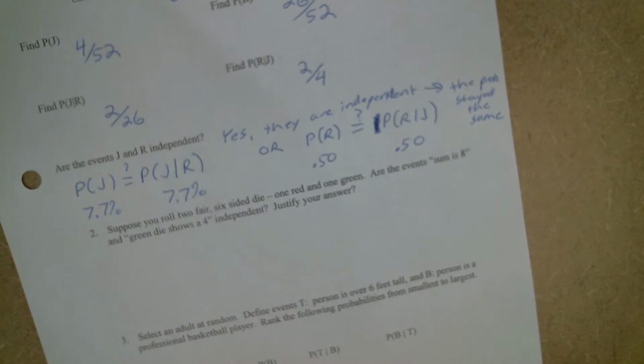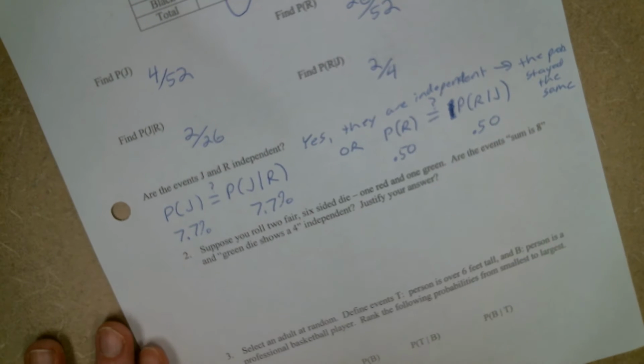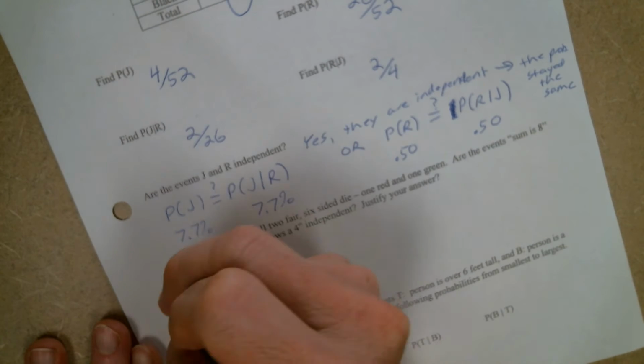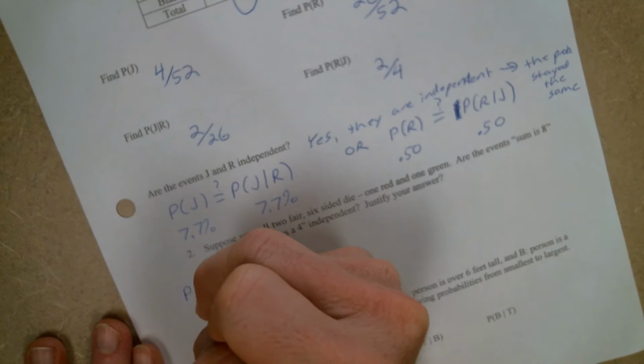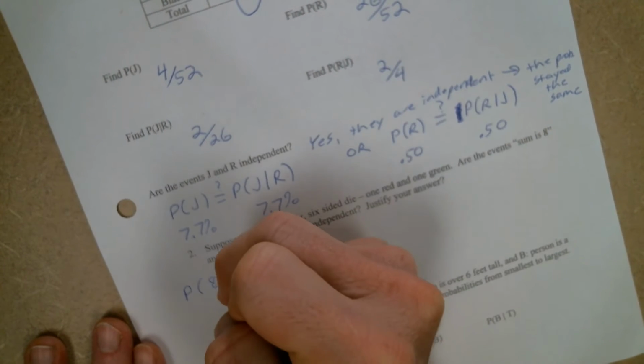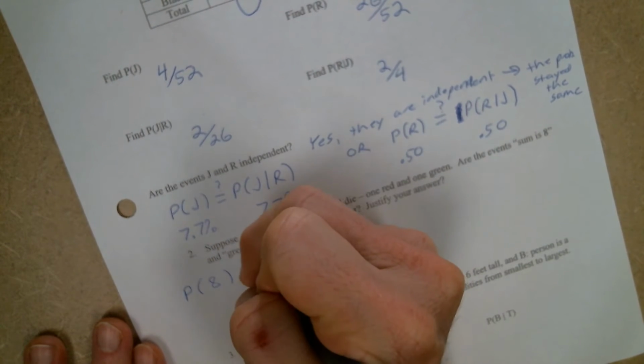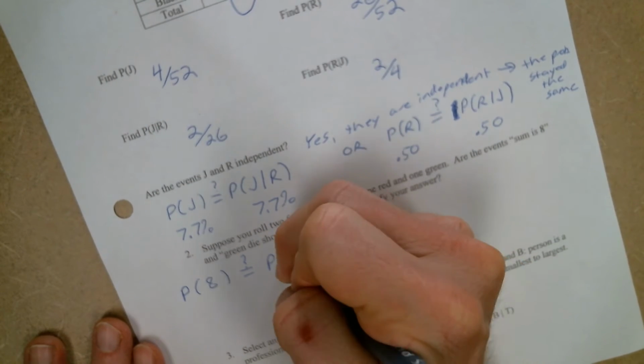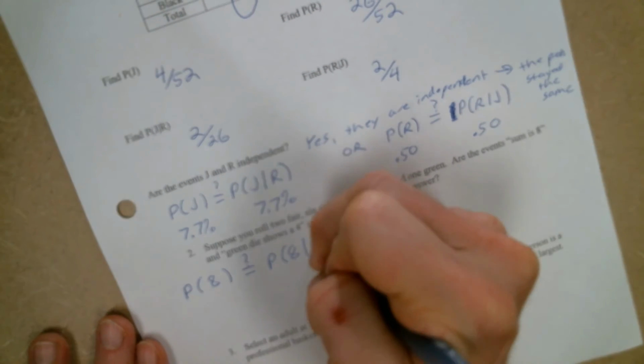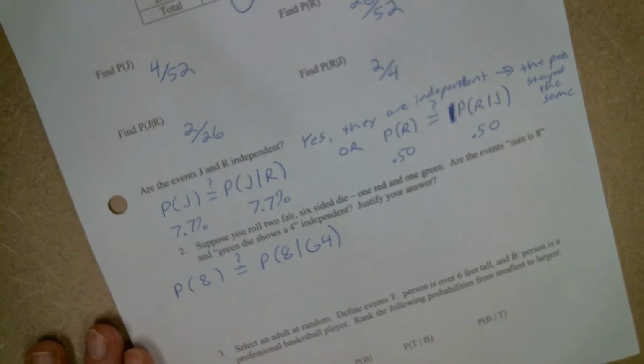Now this next one. Suppose you roll 2 fair 6-sided die, 1 red and 1 green. Are the events the sum is 8 and green die shows a 4 independent? Justify your answer. Now again, that leaves us with 2 choices. We're finding the probability of getting an 8, and then we're checking, is that the same as the probability of getting an 8 given you have a green 4?